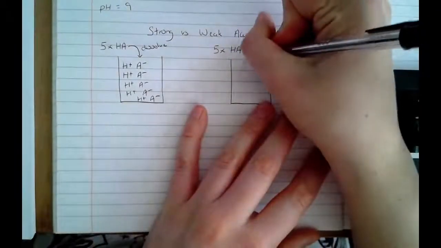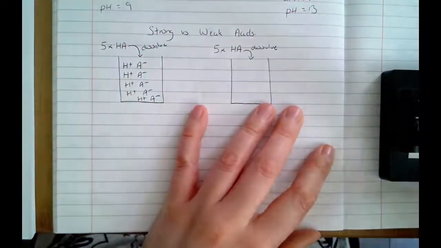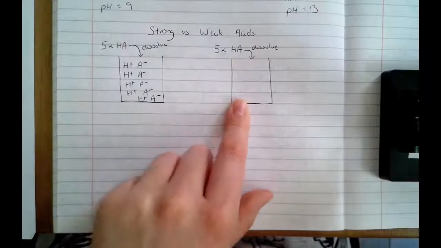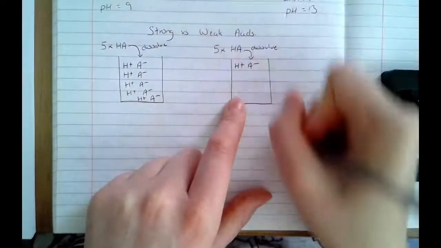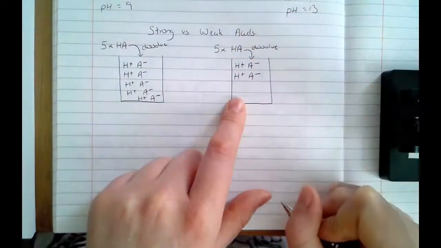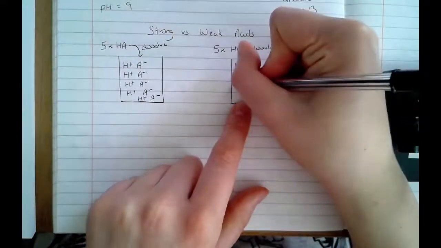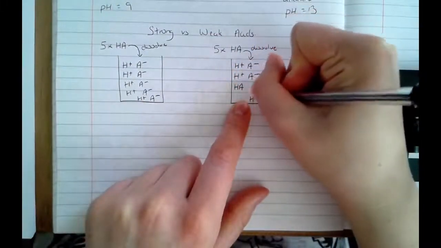In my next example, I've also got 5 HA molecules. I'm going to take these 5 HA molecules, I'm going to dissolve them in water. But this time they are not all going to break. In some cases, that bond between H and A breaks and I end up with H+ and A- exactly as I have before. But in the other cases, that bond doesn't break and the HA stays together.